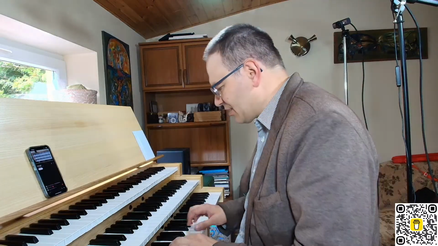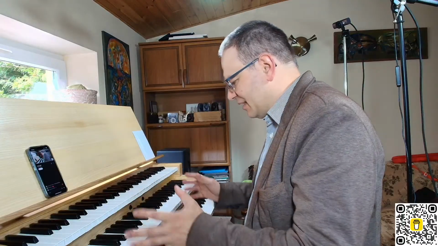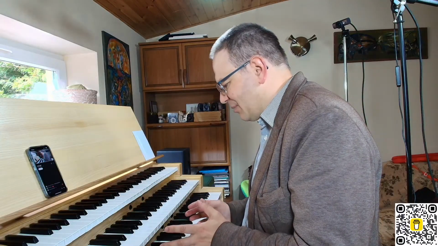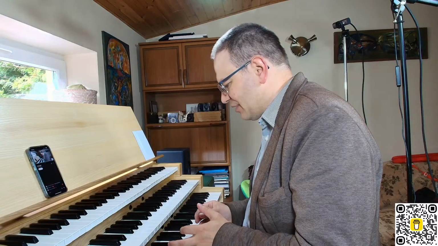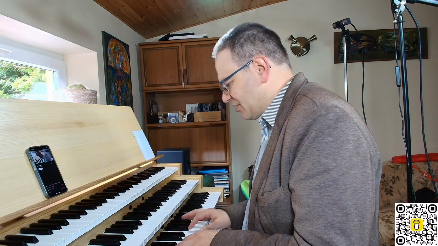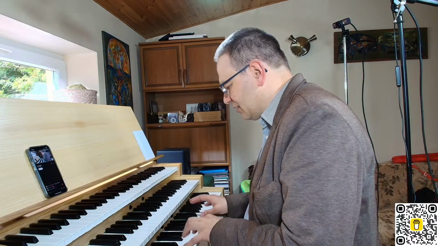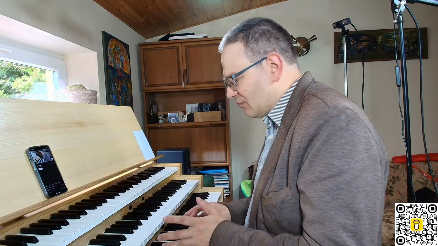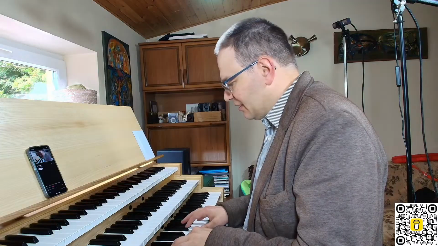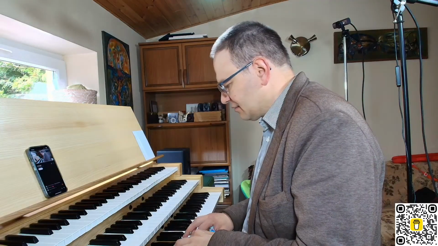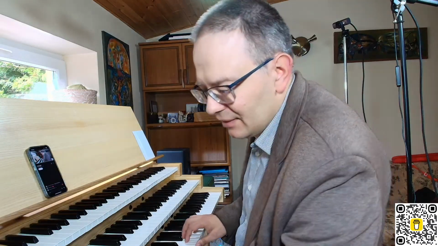So modulation, the first step is basically establishing the key using those 3 functions: tonic, subdominant, and dominant. So what I can do is actually create a nice passage, right?